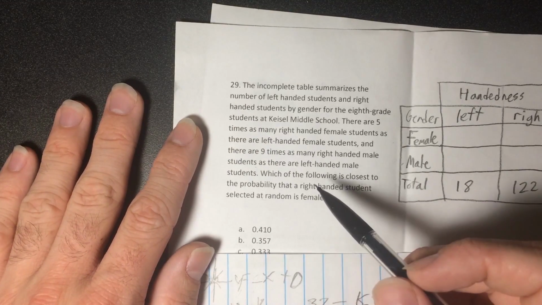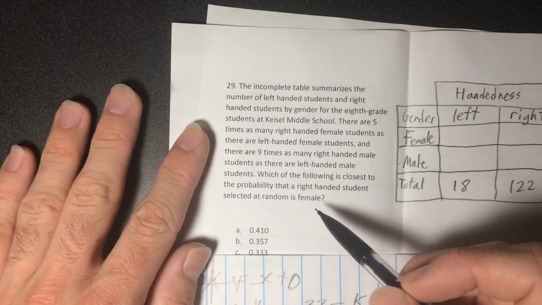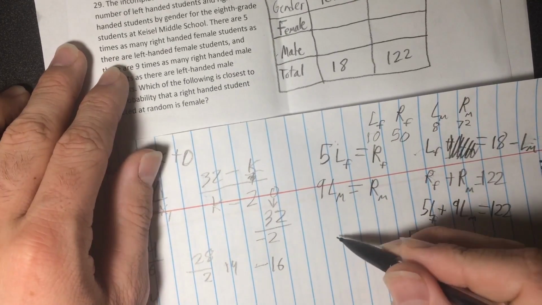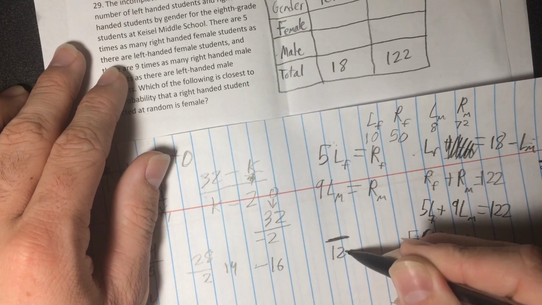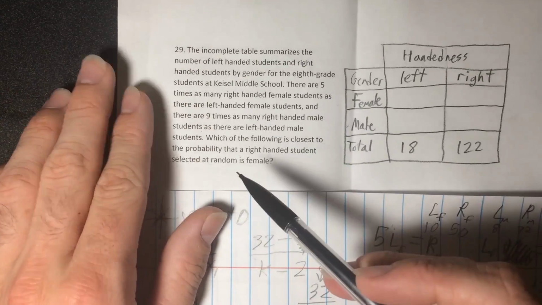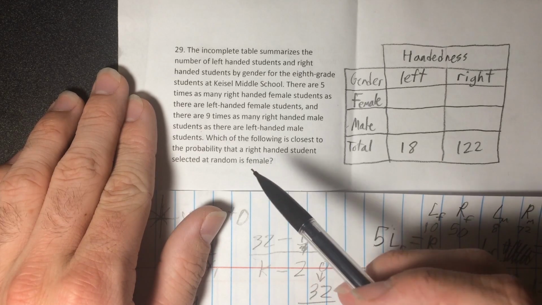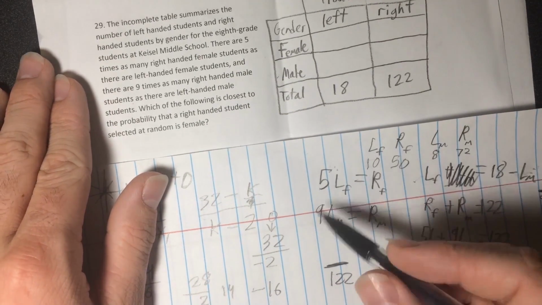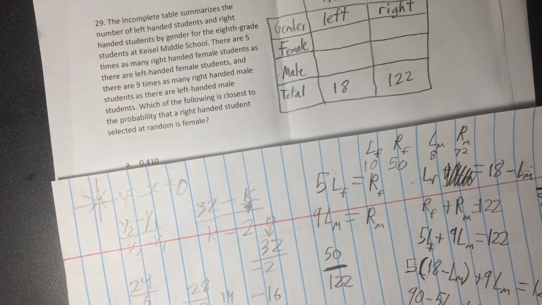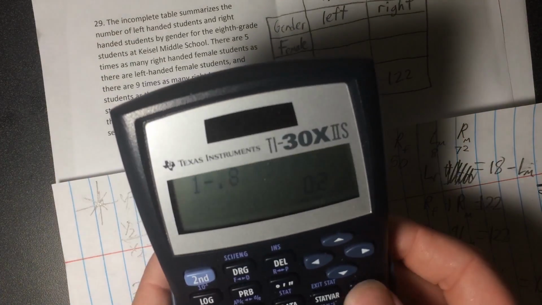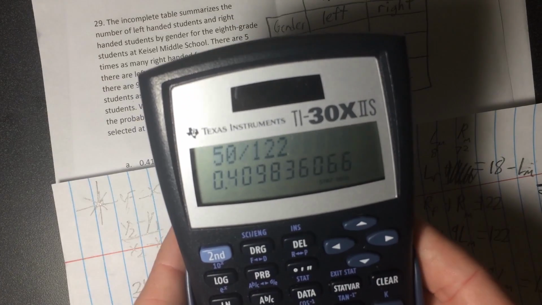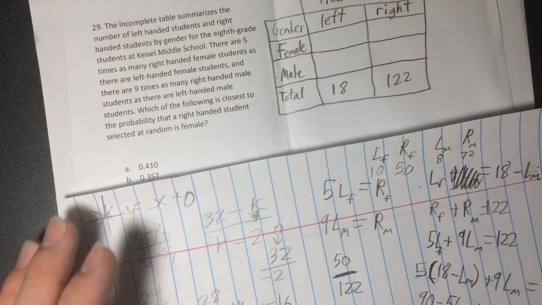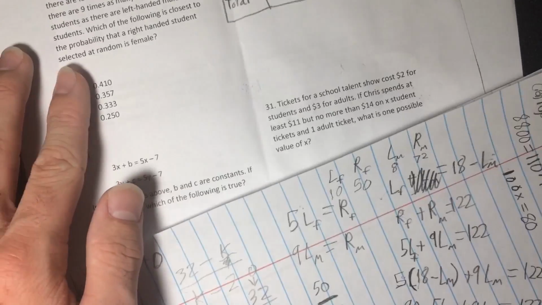is which of the following is closest to the probability that a right-handed student selected at random is female. The right-handed students, there's 122 of them. So first of all, we're going to divide by 122. And then right-handed student, the chance that it's female. So how many female right hands are there? 50. So we do 50 divided by 122. And we're going to get 0.409. And one of our answers happens to be very close to that, so we'll go with that one. Alright, let's keep moving.